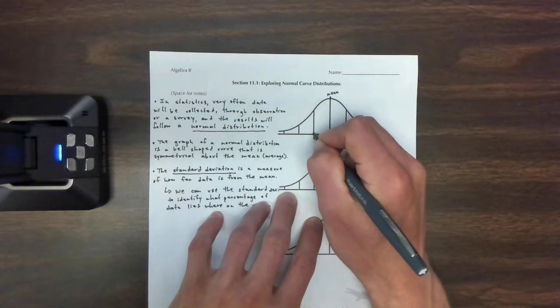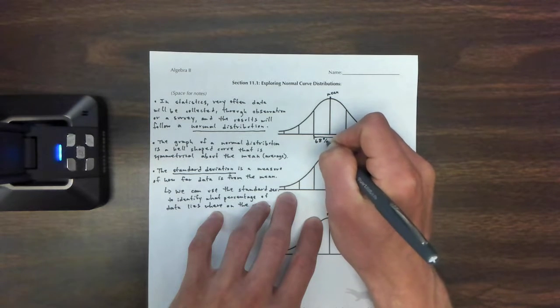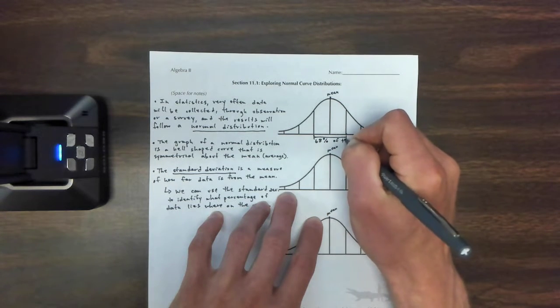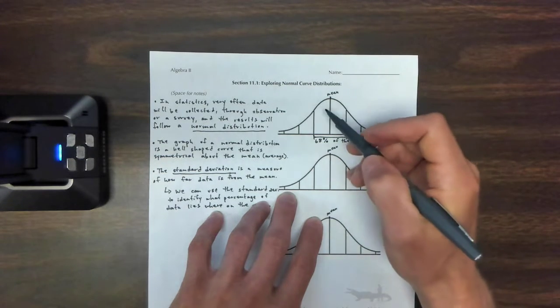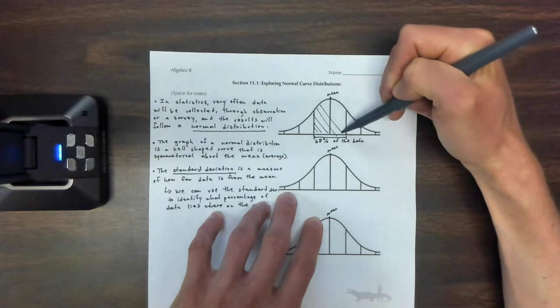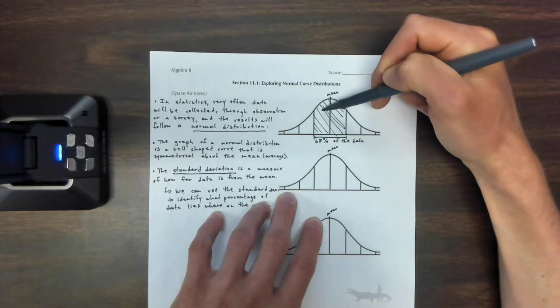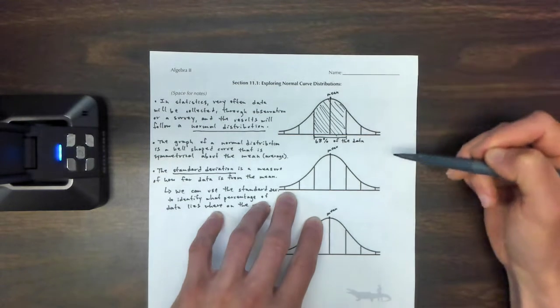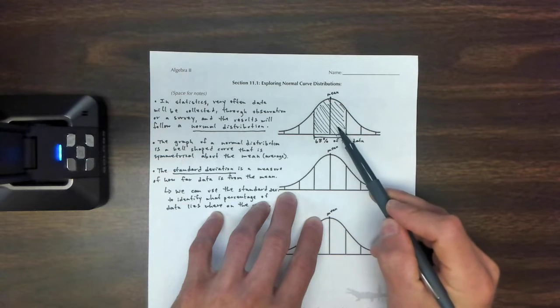So in between this amount is 68% of the data collected. Okay, and I want you to label that, and then I want you to kind of shade it in like I am, or if you have nicer colored markers or something, maybe you would use that. 68% of our data is in here. So what does that mean?